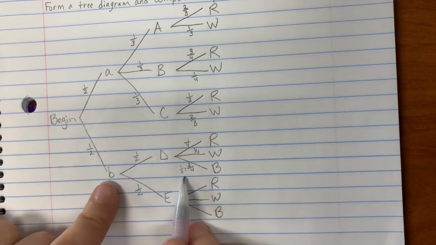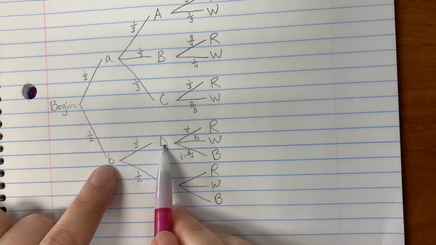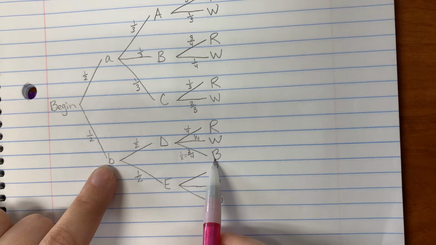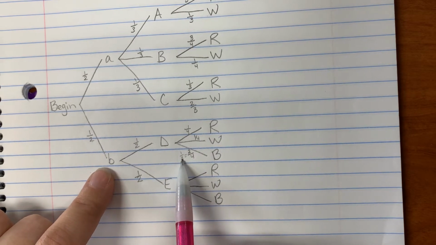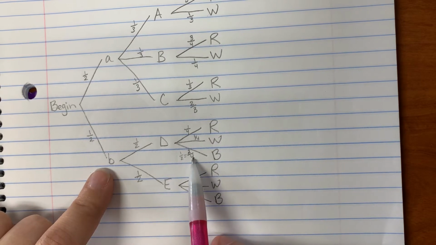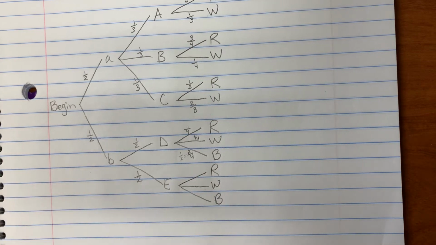So let's say, for instance, they want to know what the probability is of getting box B and urn D and then a blue ball. Well, that would be 1/2 times 1/2 times 1/2. Rather than doing 1/2 times 1/2 times 2/4 and then having to simplify it, you could just simplify it here instead. That's a little easier.